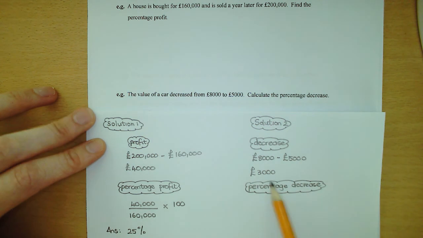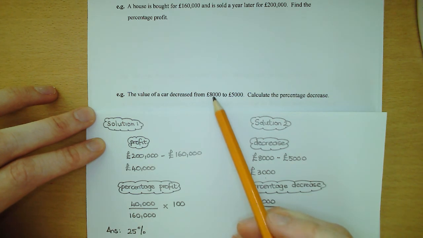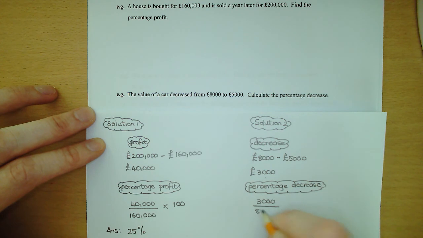So to get the percentage decrease, you put the decrease, 3,000, over the original value. So the original value of the car was 8,000. And then we just multiply that by 100.